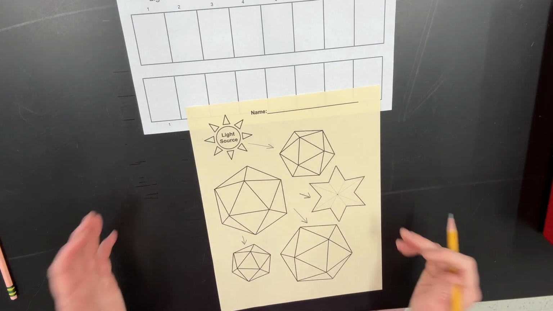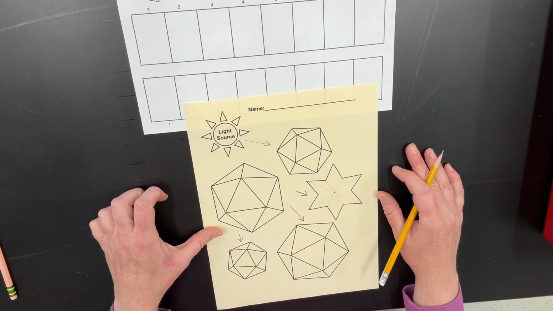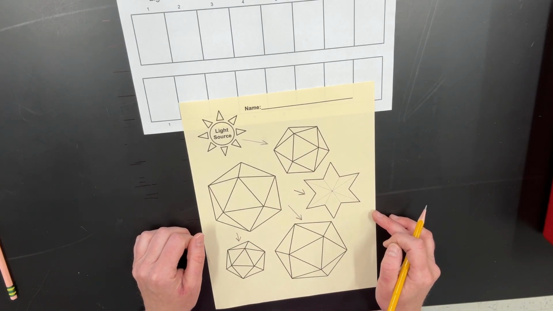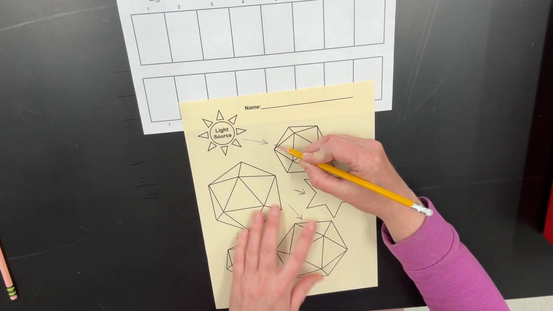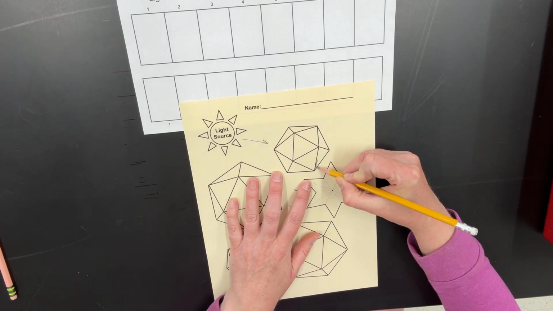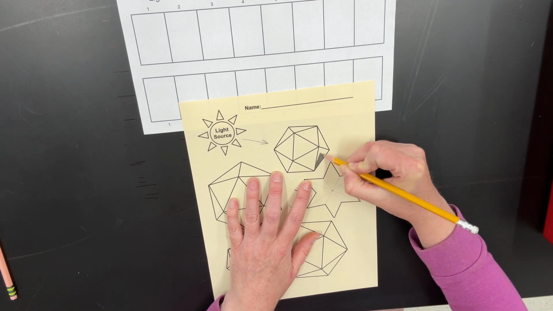Now in all of these, we've got highlights and shadows, and I always like to start with the shadows first. And I don't think these are sitting on a plane, so I don't think they have drop shadows, okay? So if the light is on this side, then the darkest shadow is going to be on this side. So I'm gonna start by filling all of those in.